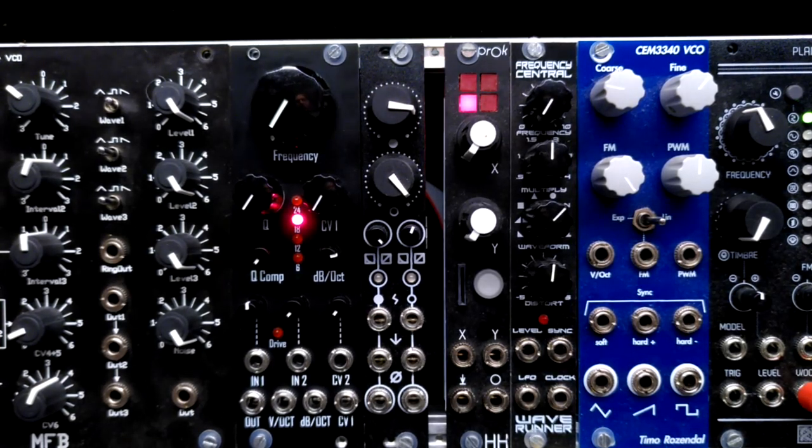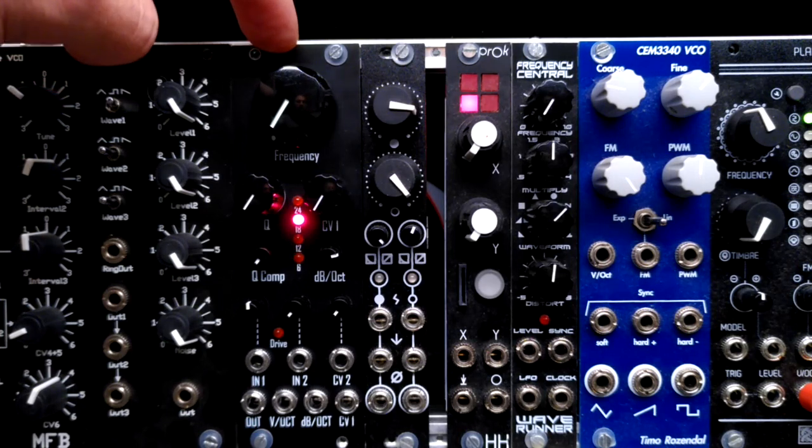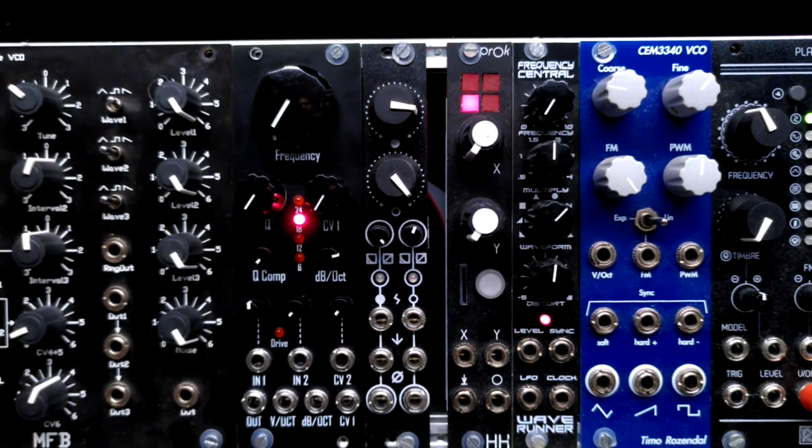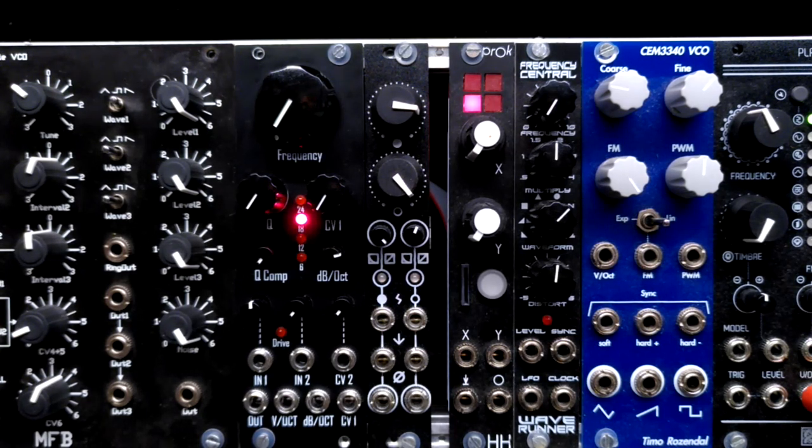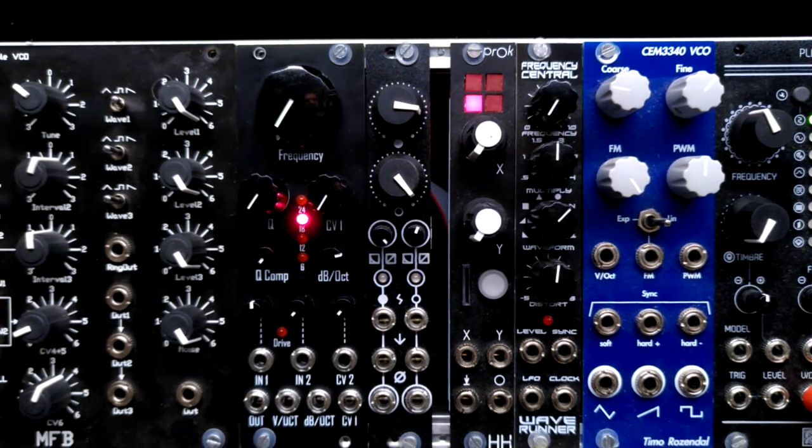Hello everyone, welcome to a demonstration of this transistor ladder filter I've made. The filter is based on the classic Moog design, but has some interesting features implemented, I think.